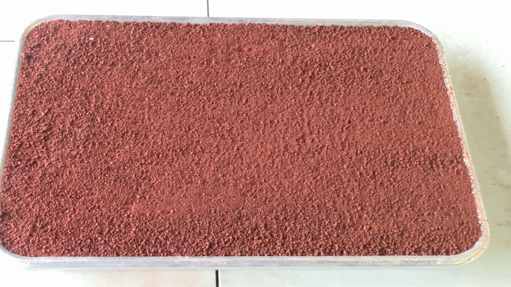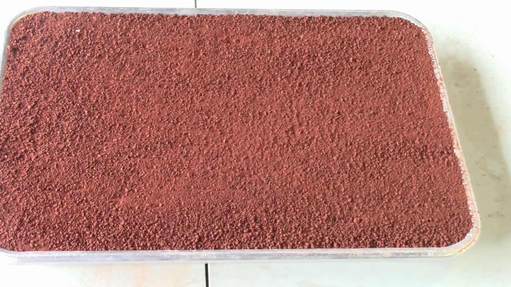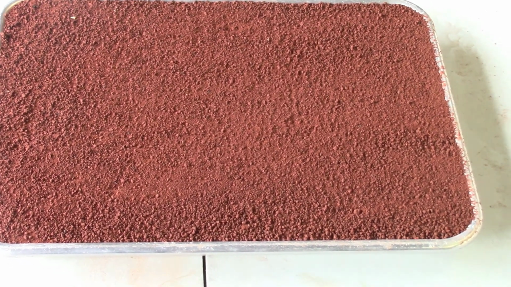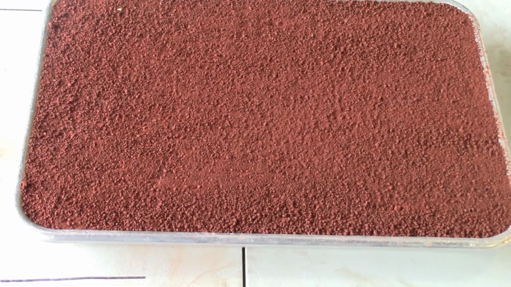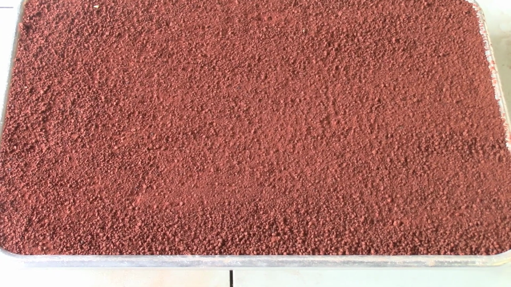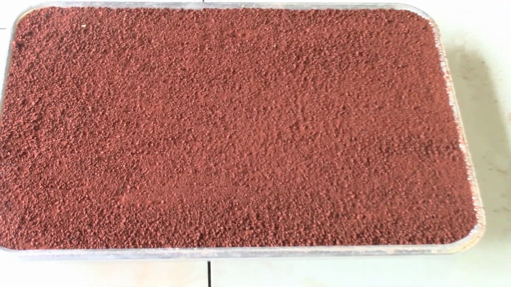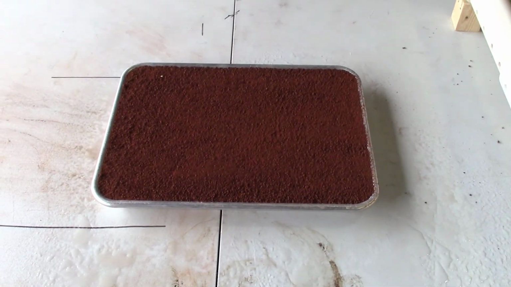So now we'll increase to level 4. So we're now at the level 4 wind speed. Again, we still don't see any detachment or transport occurring at this point.